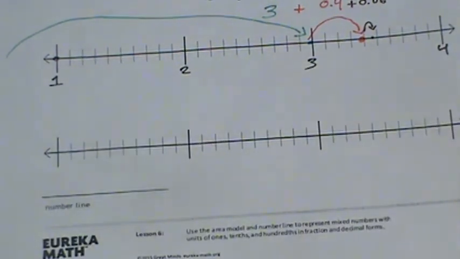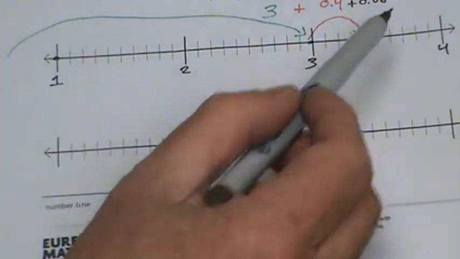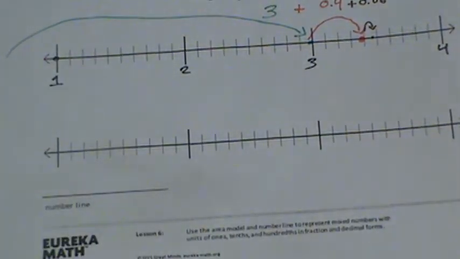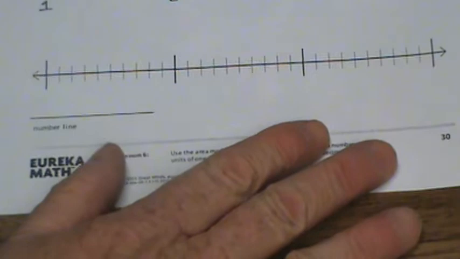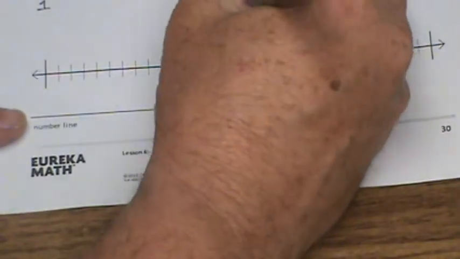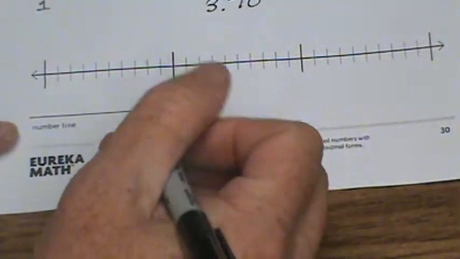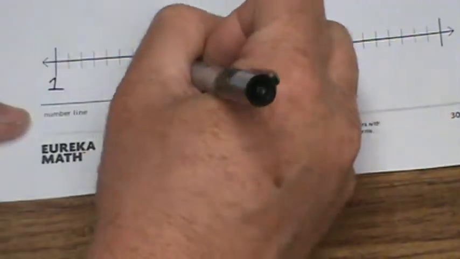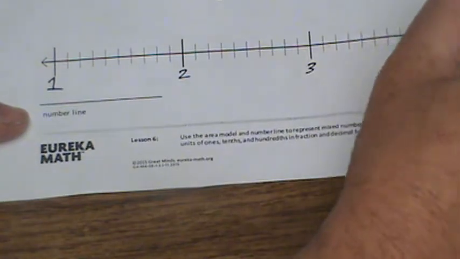0.06, the 6 hundredths. So I have 3 plus 4 tenths plus 6 hundredths, and that'll equal 3 and 46 hundredths. Now you're going to plot this number on your number line. And the number is 3.70. What? So we're going to do 1, 2, 3, and 4.